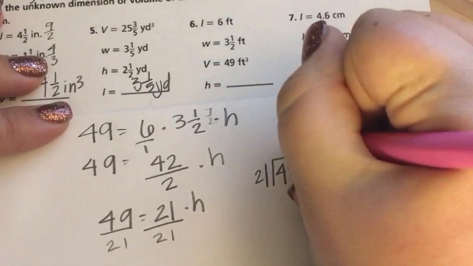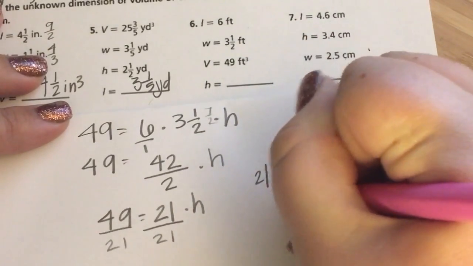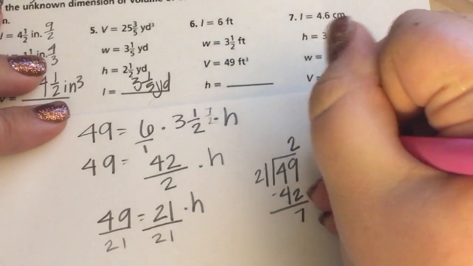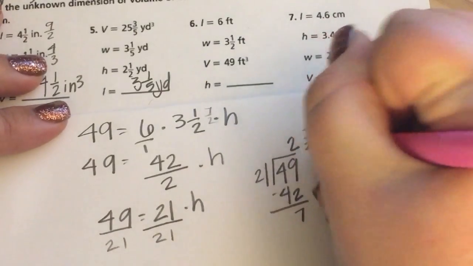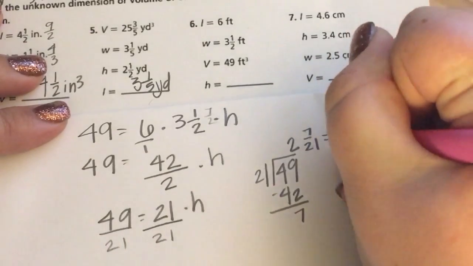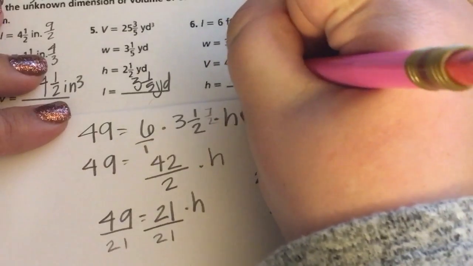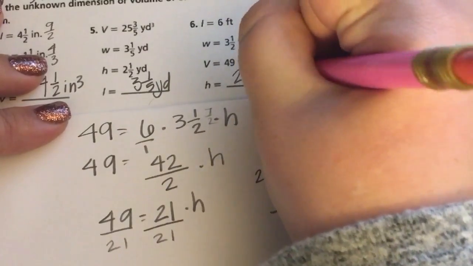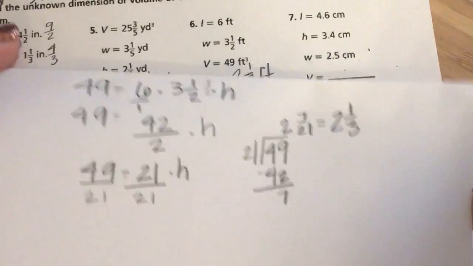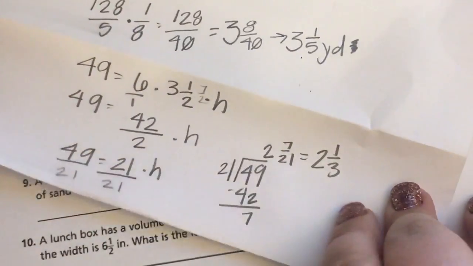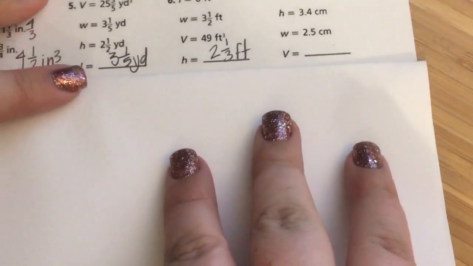It's going to have a fraction or a decimal point, 2. That is 42. I get 7 left over. So I could say 2 and 7/21, or I could say 2 1/3. Oh my gosh, 2 1/3 feet for my height. When I multiply my length, my width, and my height, I would be able to get 49, and that'd be a good way to check your answer.